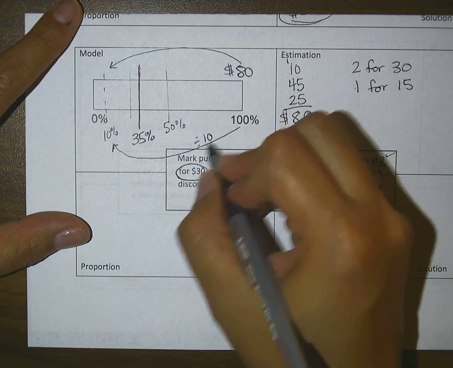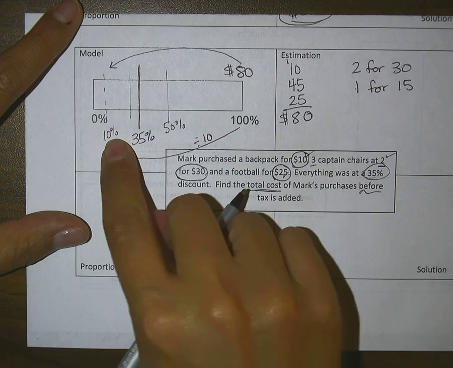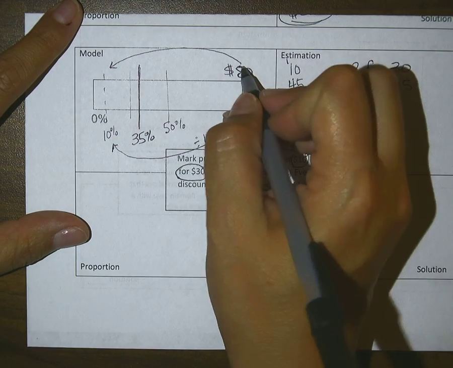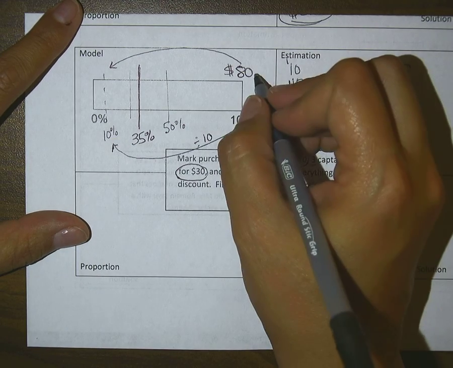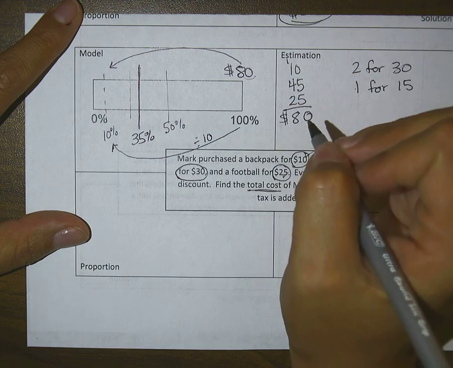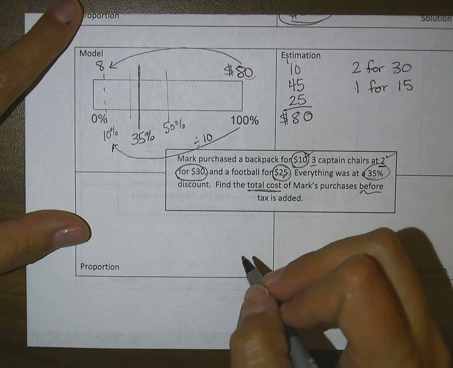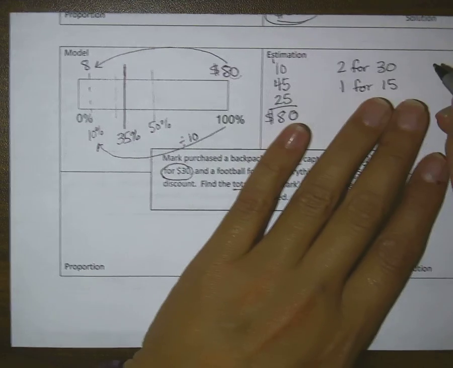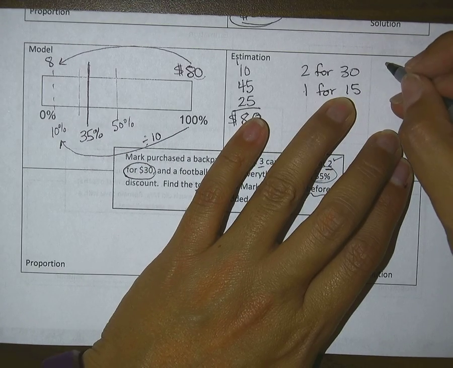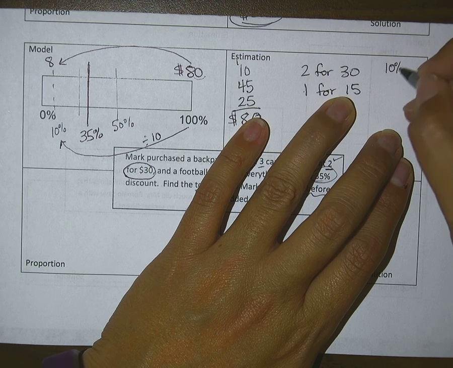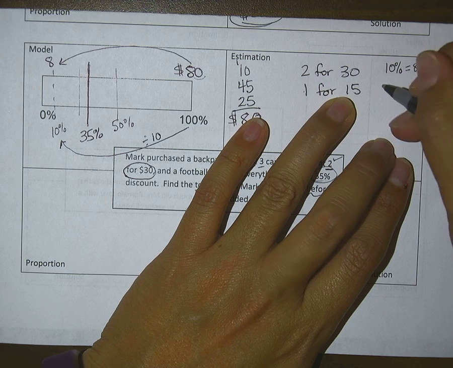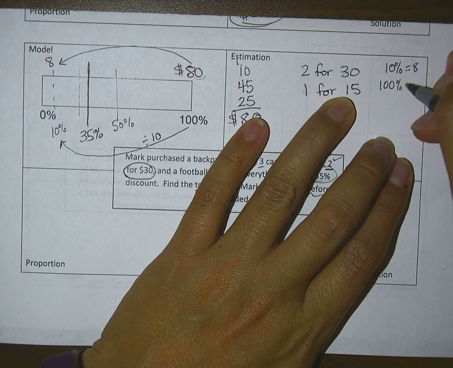So I'm dividing by 10. 100 divided by 10 gives me 10%. 80 divided by 10 simply moves my decimal once over. So this is going to be $8. So let me jot this down over here. We've got 10% equals $8. 100% equals 80.